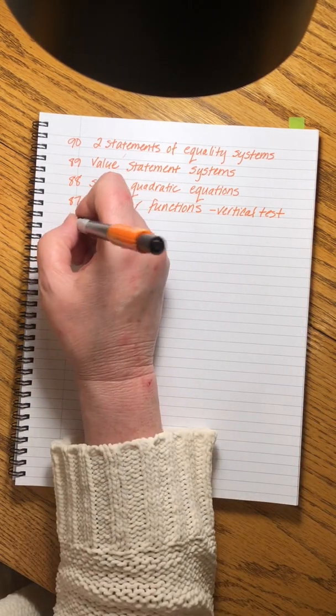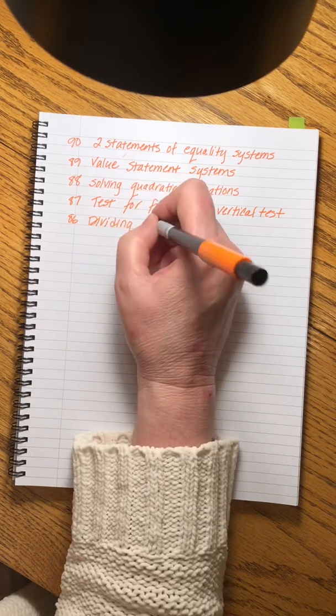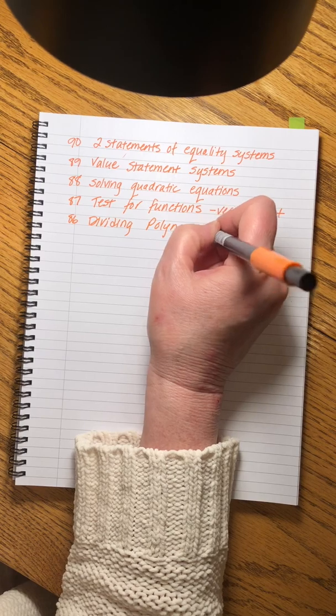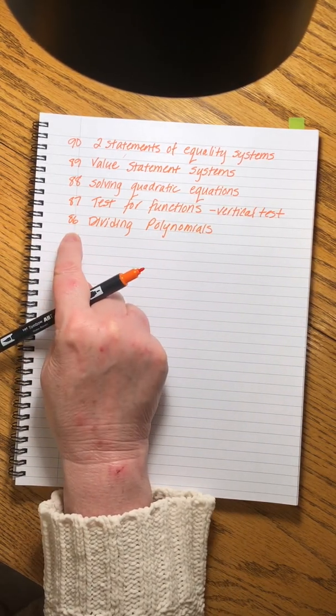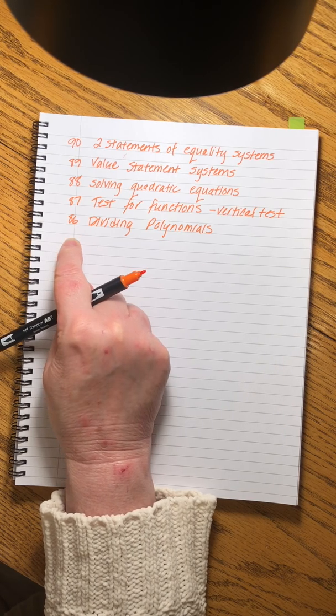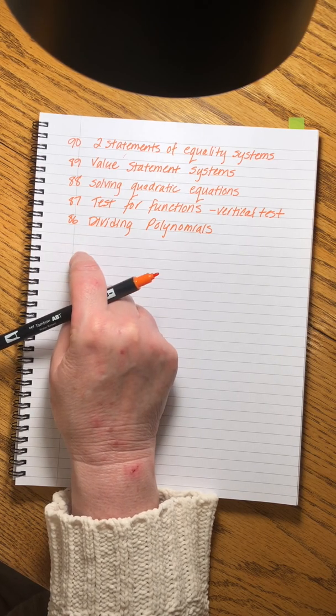86 is dividing polynomials. I'm not saying no to that, but I am going to say that we did a review problem on this, so I'm less likely to test it again. 85 is stem and leaf plots and histograms. No. I don't care about those.